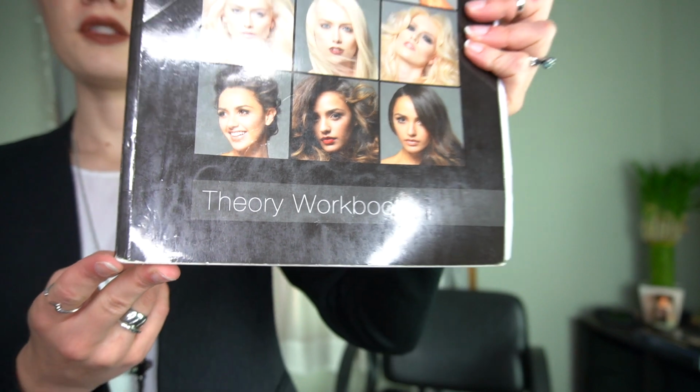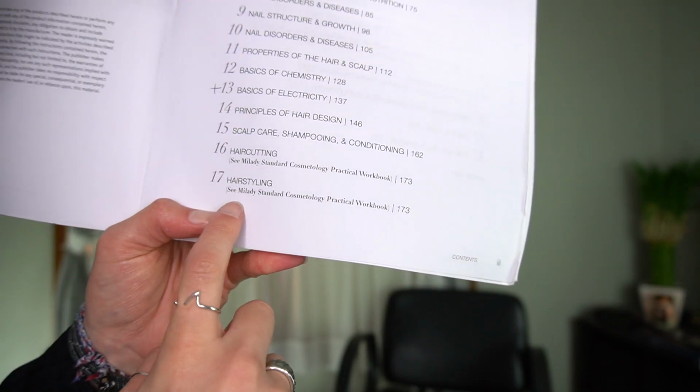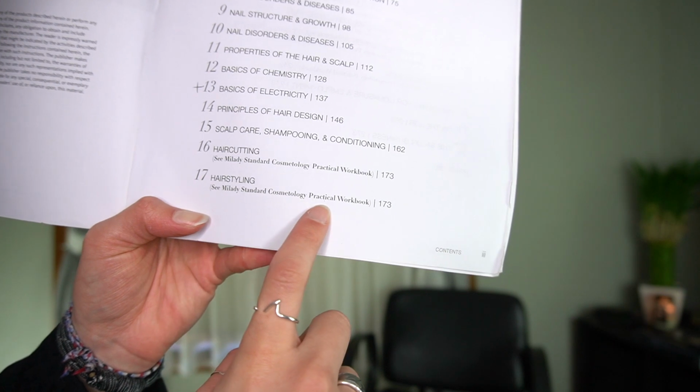After reading your chapter, you'll move on to your theory workbook. Now, your workbook may not have work for every single chapter, so you do need to check that out. You will see that under hairstyling, it says see the practical workbook. So you must understand that not every chapter has a section in your theory workbook to do, but you do need to check each time to make sure that you're not missing it. This gives you one more step of understanding and learning. Instead of just reading, now you're writing.